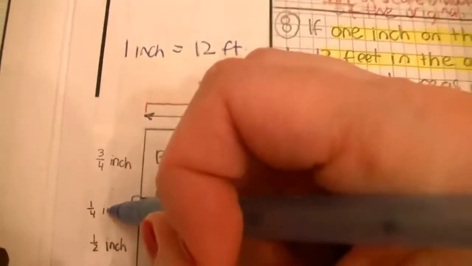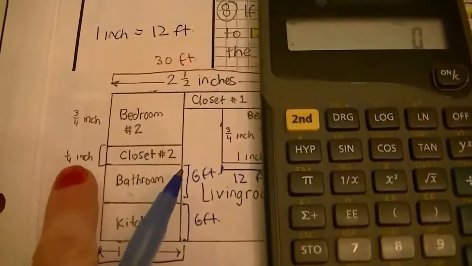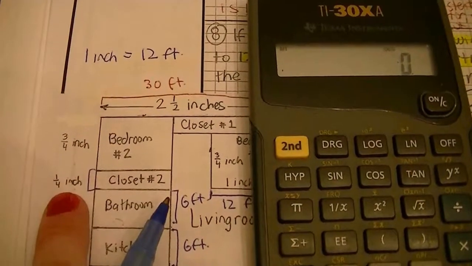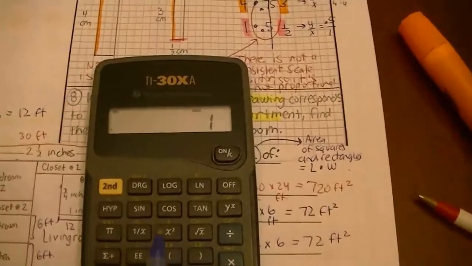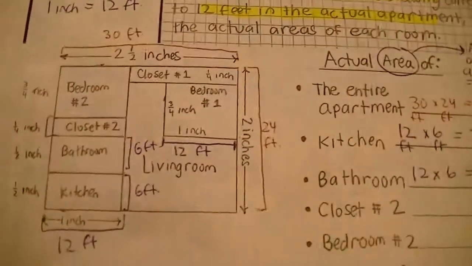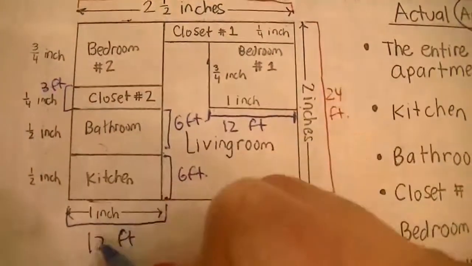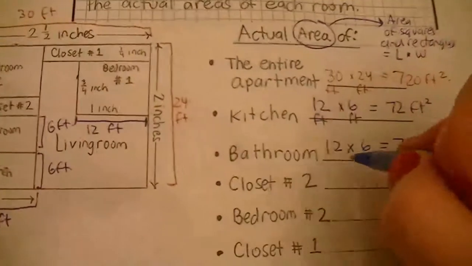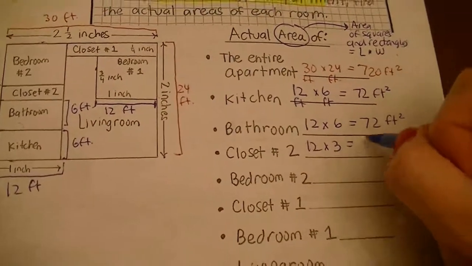So from here to here, it's 1/4 of an inch. So I got to go 1/4 of an inch times 12. And remember, multiplying by 1/4 is the same as dividing by 4. So I can go 1/4 times 12, or I can go 12 divided by 4. That is 3. So that closet is 3 feet that way. 3 feet by, well, that was 12 feet. So 3 by 12, or 12 by 3. And 12 by 3 gives you 36 feet squared.